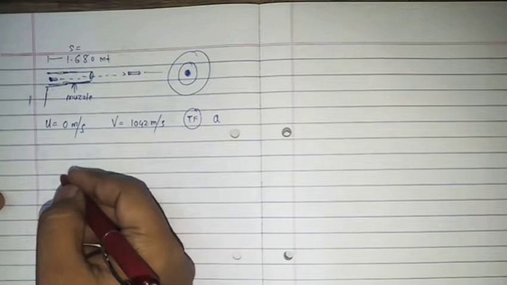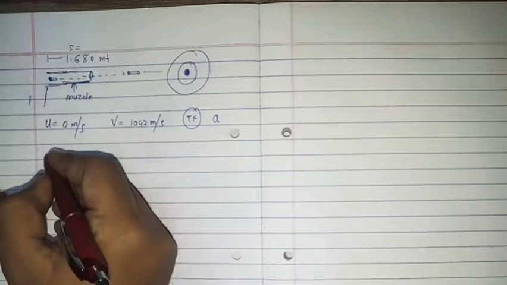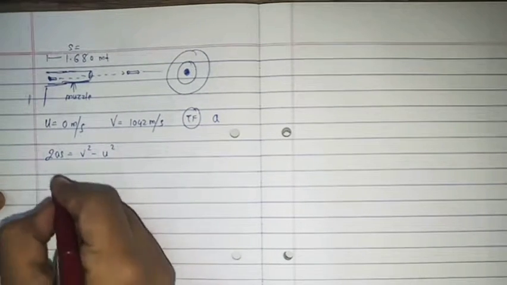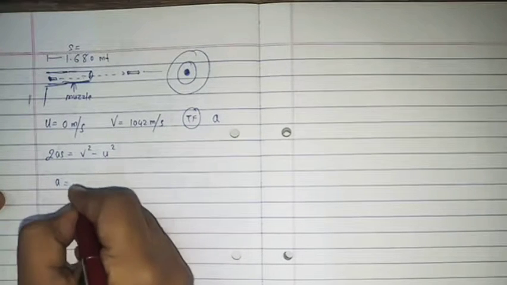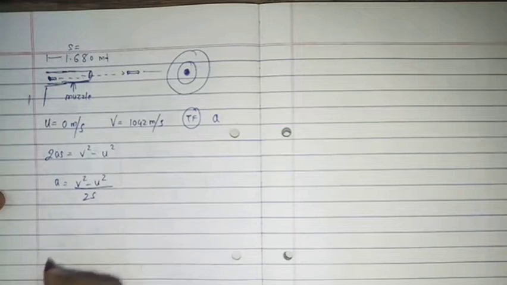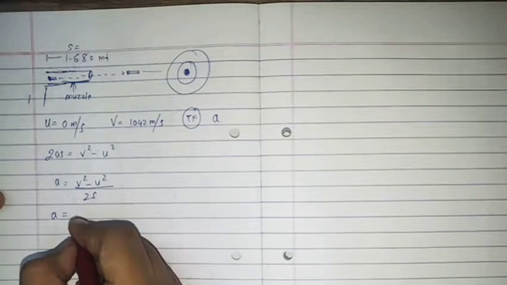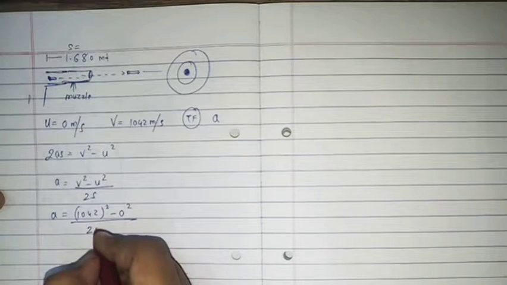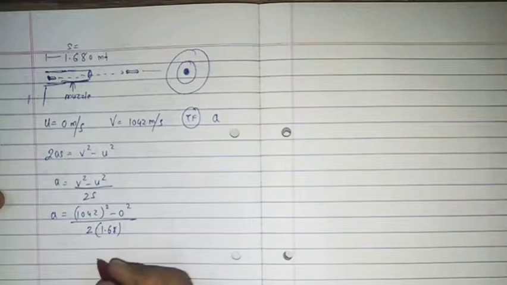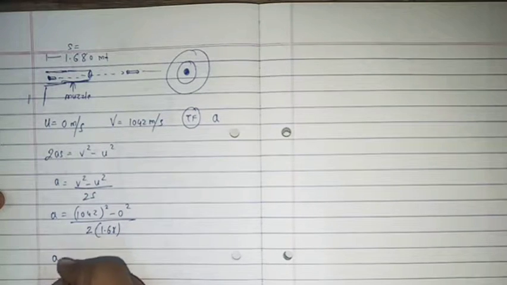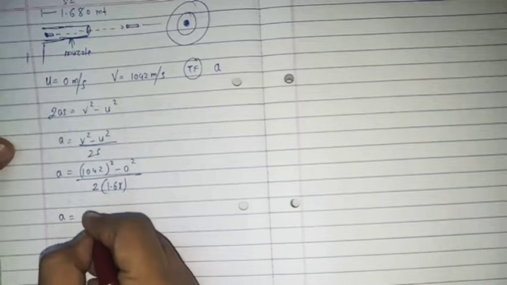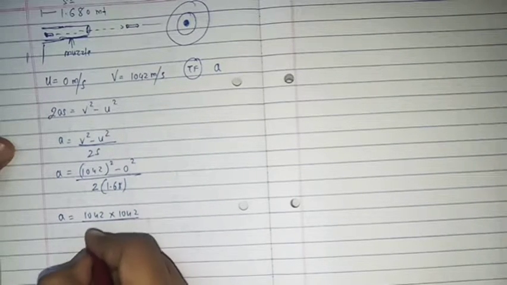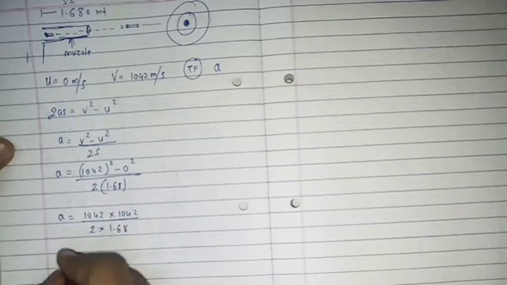We want acceleration, we have s. So let's use the formula 2as equals v square minus u square. So a is v square minus u square upon 2s. So v square is 1042 square minus 0 square, upon 2 times the distance, 1.68. So 1042 square minus 0 upon 2 into 1.68.